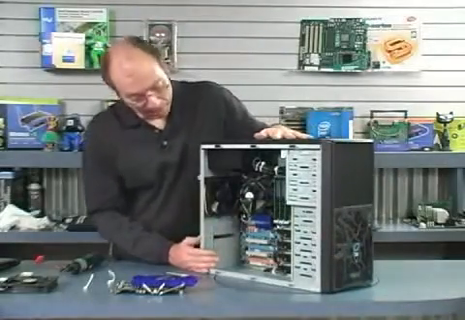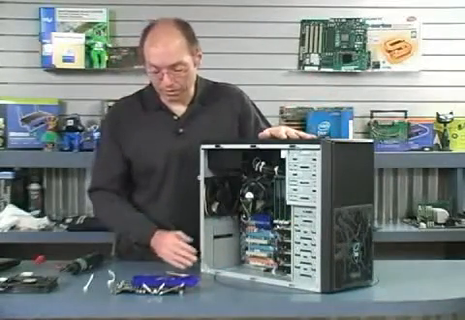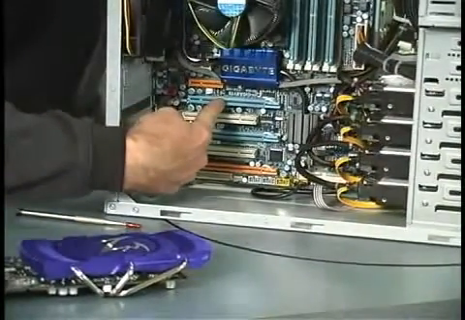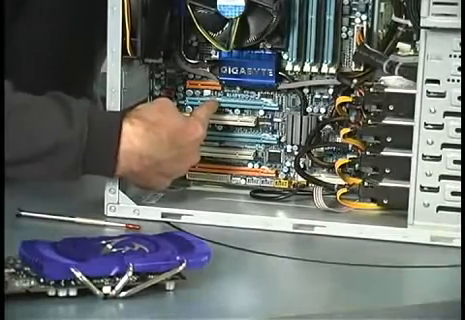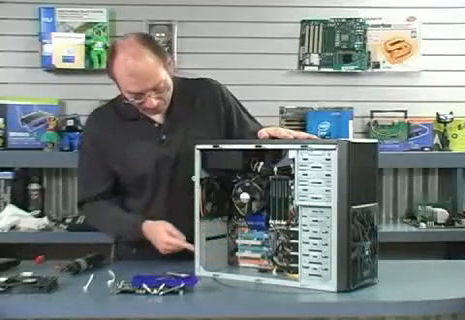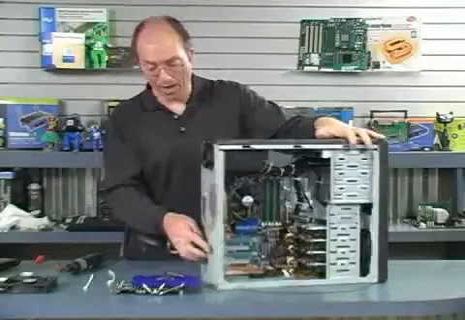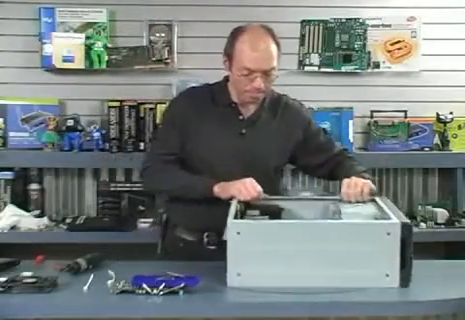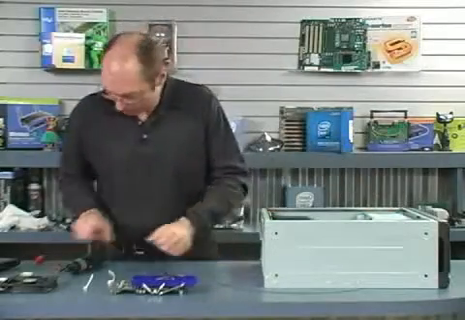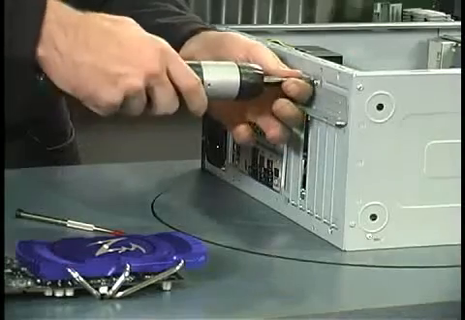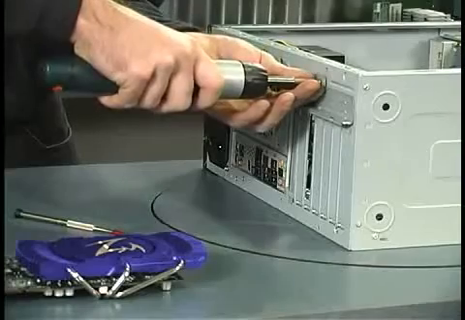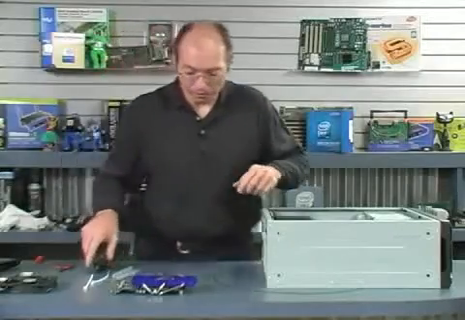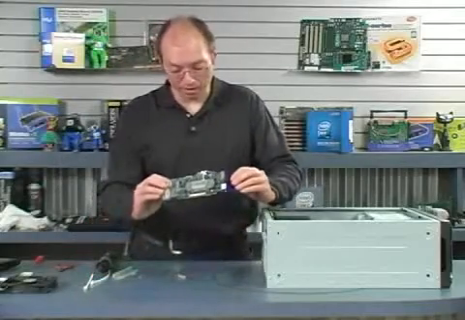Okay, now at this point, we only have one thing left to do, and that's to install the video card. So that's going to basically go into the number 1 PCI Express X16 slot right here. So all I have to do is remove the card bracket holder from the back of the PC here and pop the card into its slot. Well, let me first get that screw out of there. Take that off.